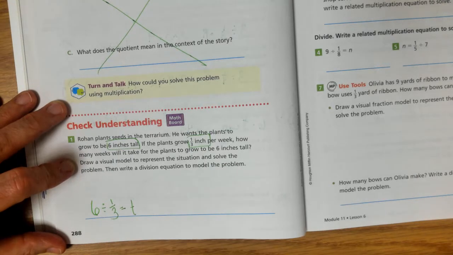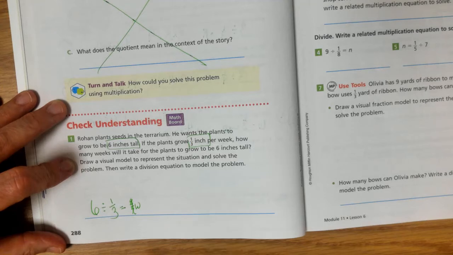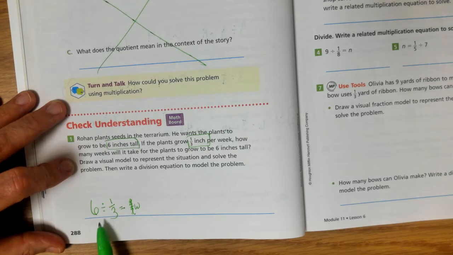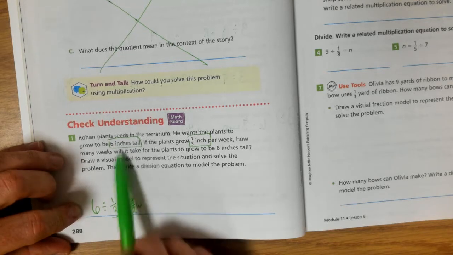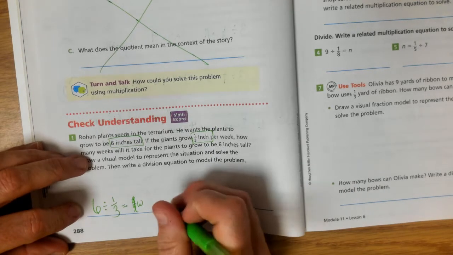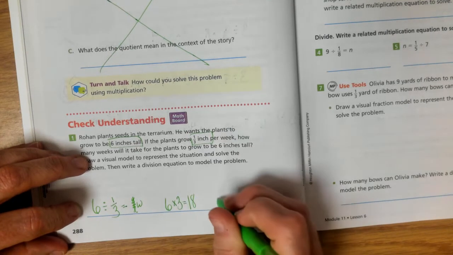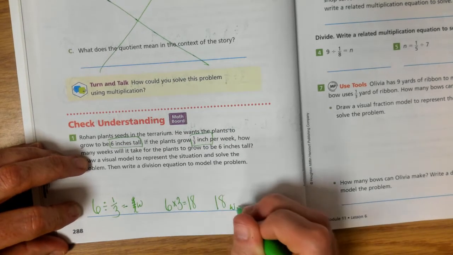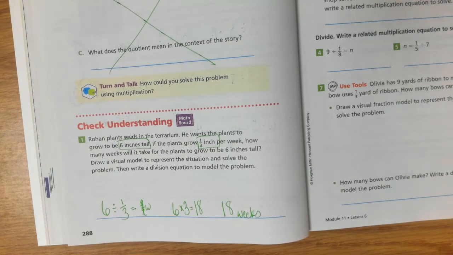I'm going to use T for tall. Or actually, we need W for weeks. Sorry. So we're going to see how many weeks it takes for them to get to be 6 inches tall. 6 divided by 1/3, so it would be 6 times 3, which equals 18. So it would be 18 weeks before the plants would be 6 inches tall.